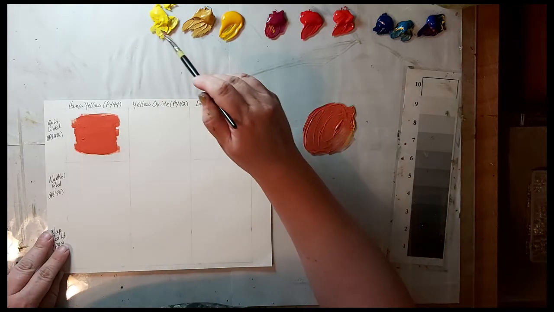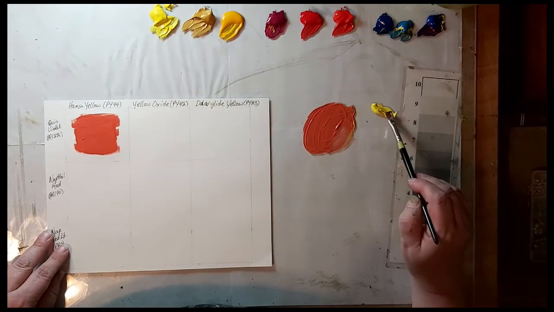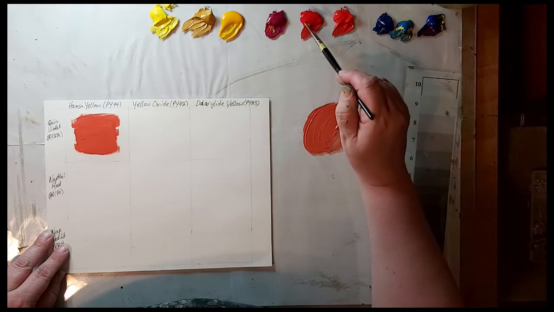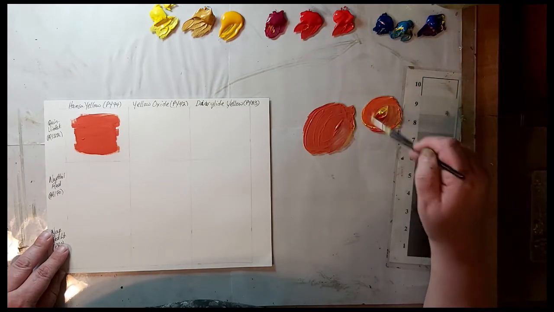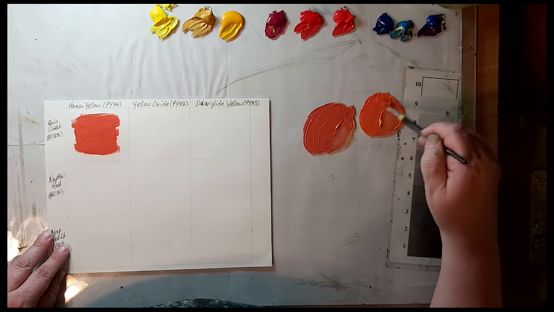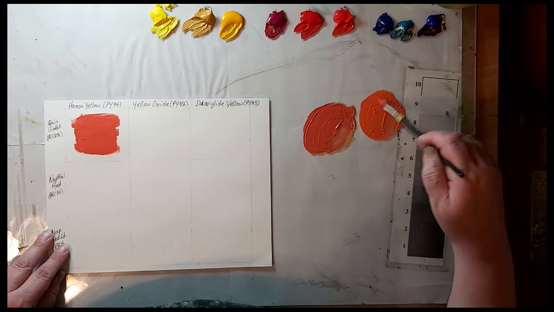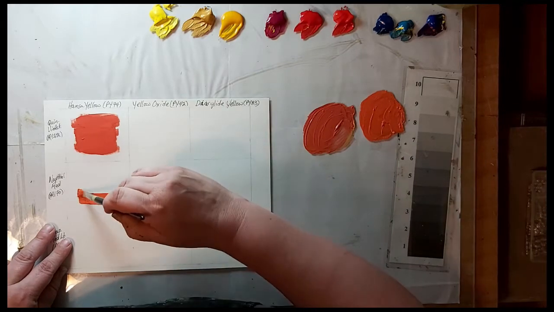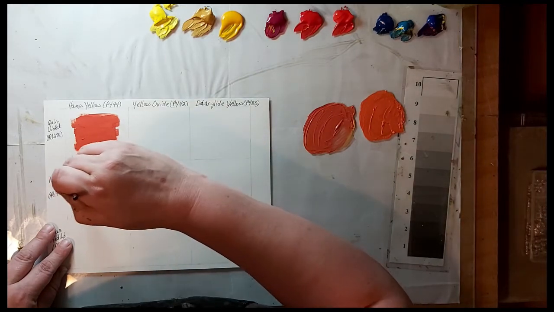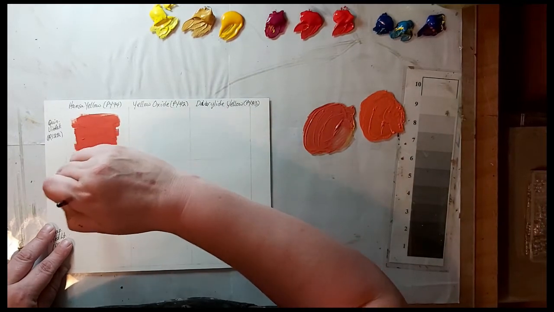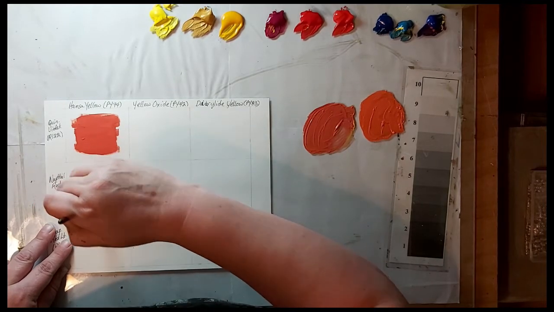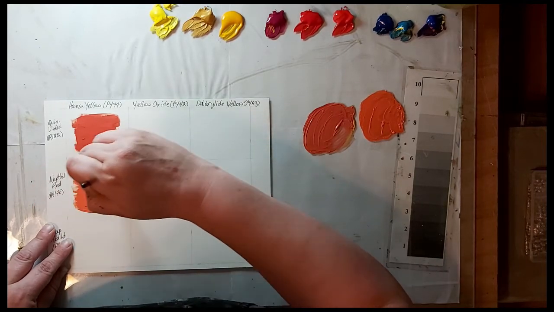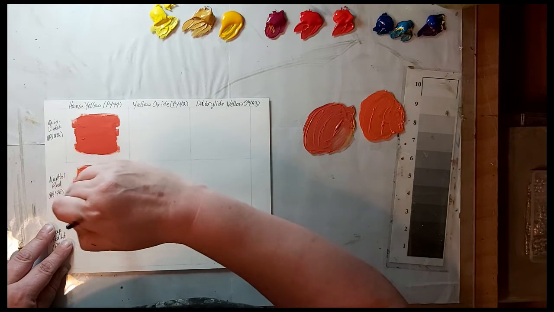Now we're going to mix the Hansa yellow again with the naphthol red. You see here we have a completely different orange. It's a little bit more vibrant and a little bit more orange because they're closer to each other on the color wheel, so they don't muddy each other.